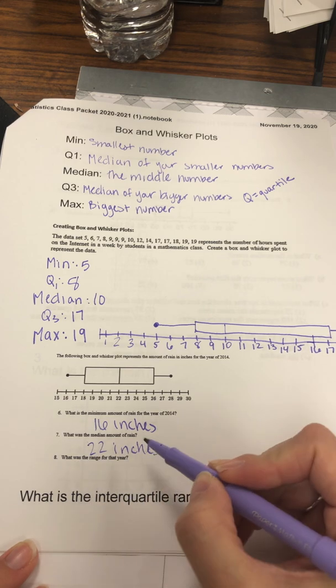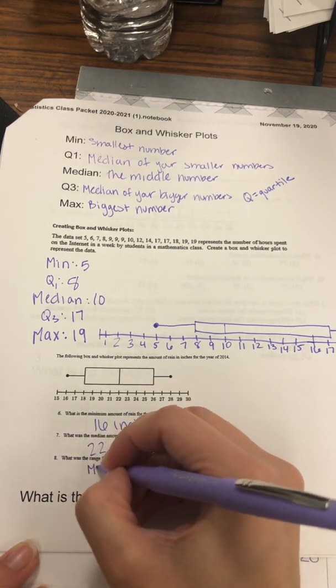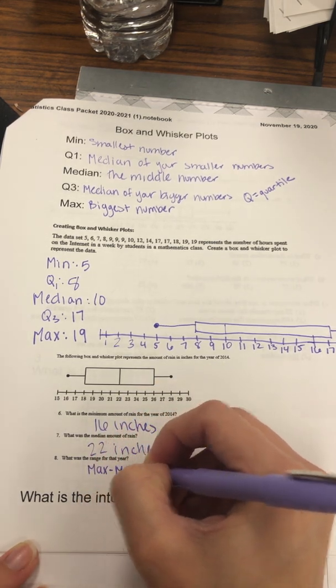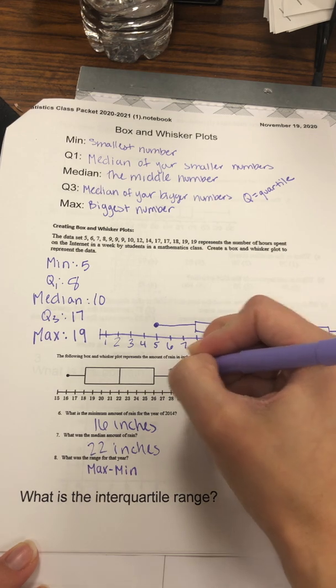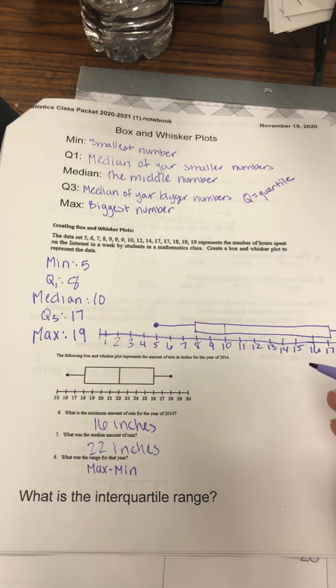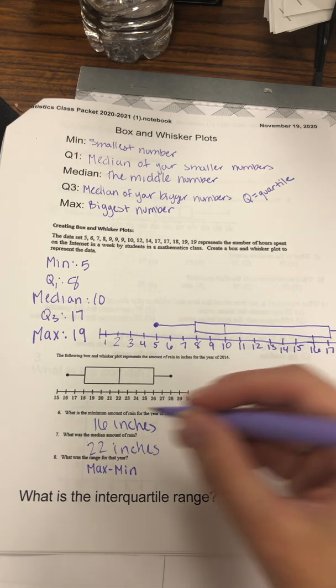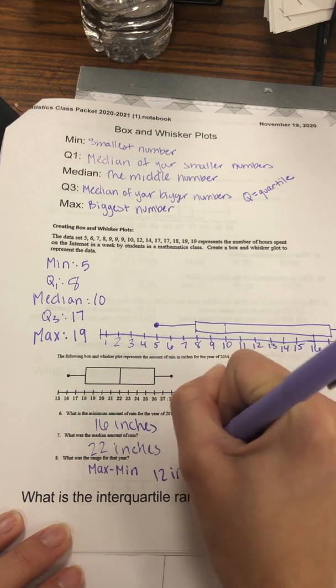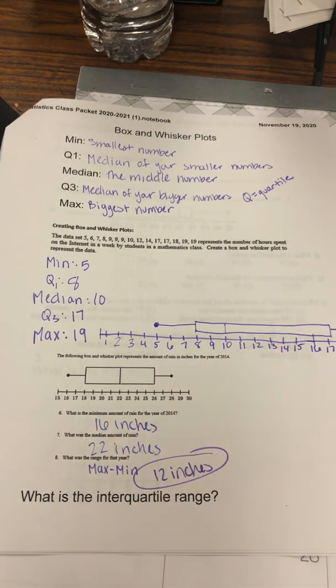And then it says, what is the range? The range is your max minus your min. It's your biggest number, your max, which is 28, minus 16. And that's going to give you 12. So we're going to say 12 inches is the range.